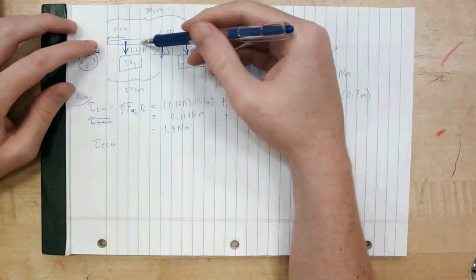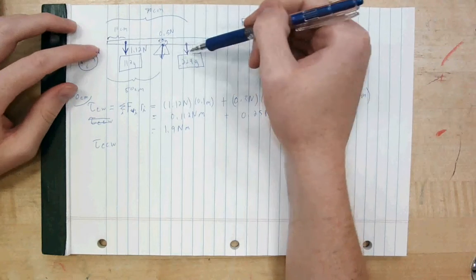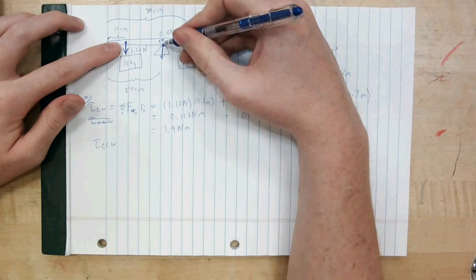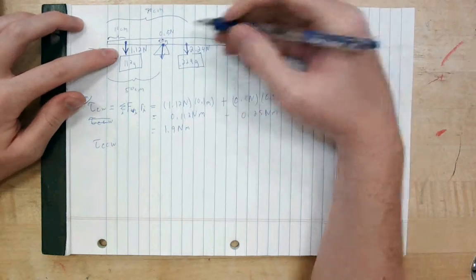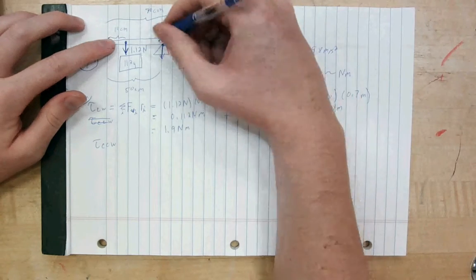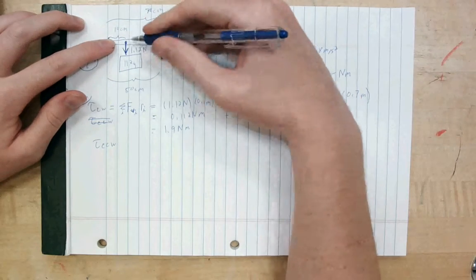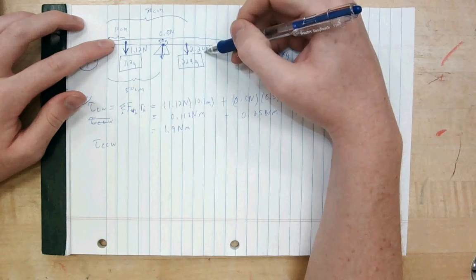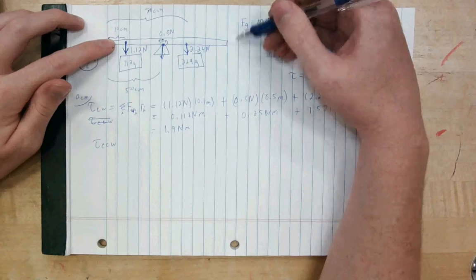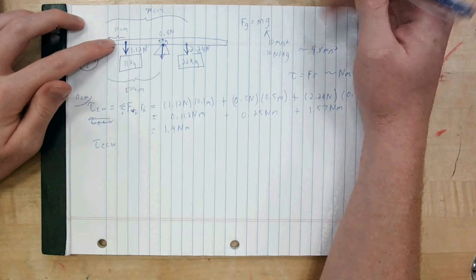The only thing that might make this bar want to spin counterclockwise is the normal force from this point here. So think about it. If the bar isn't falling, then this pivot point has to be supporting it. And it has to support all of the weights of these things in order to make sure we don't have a net force. Because if we have a net force other than 0, this thing will either fly up or fly down.